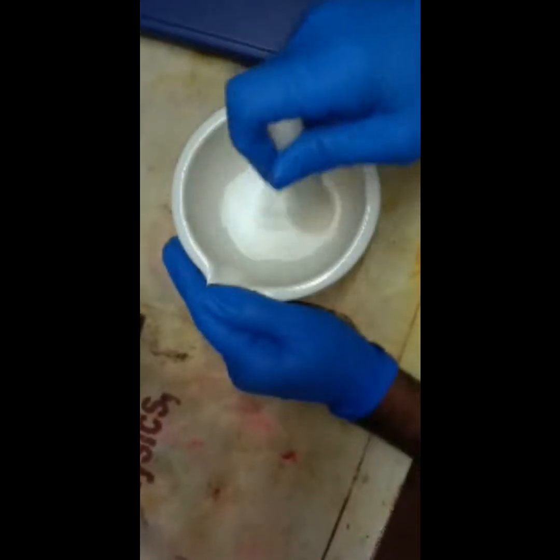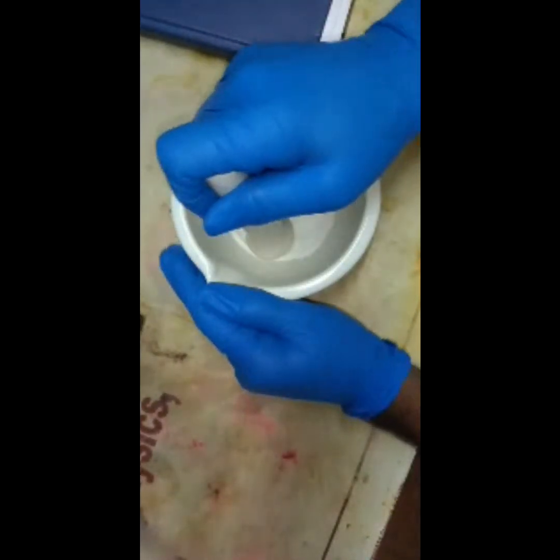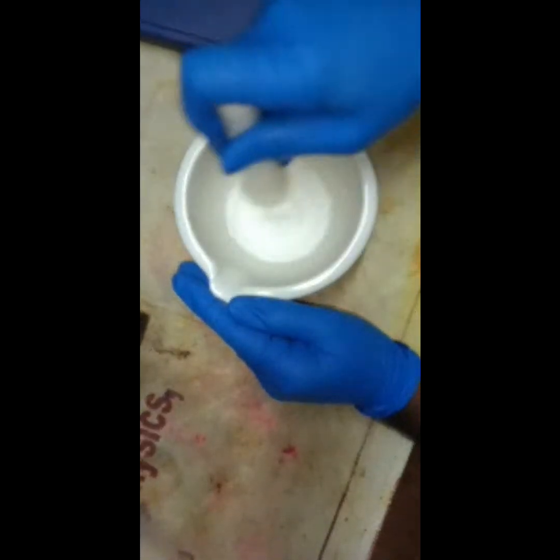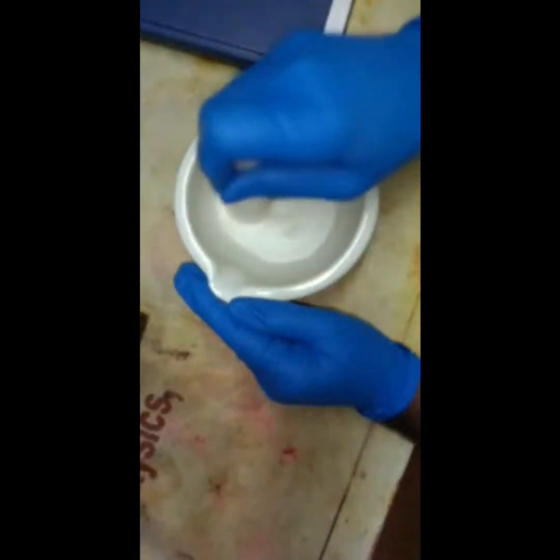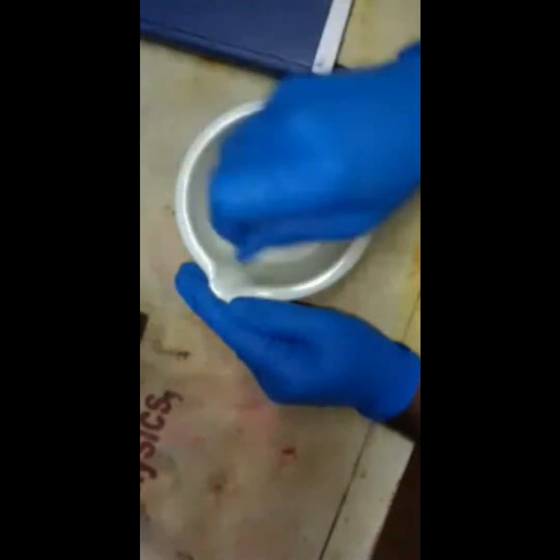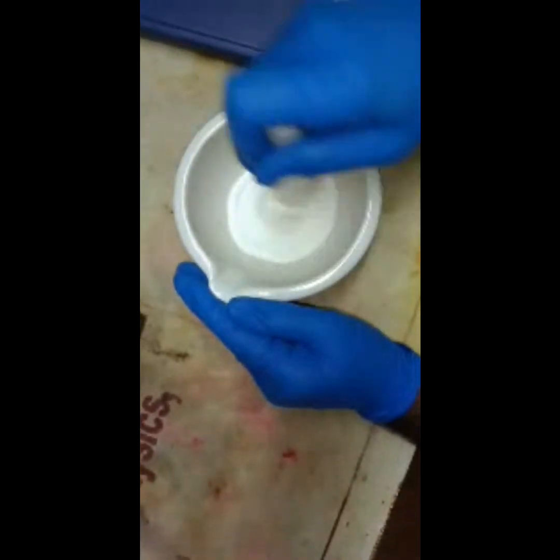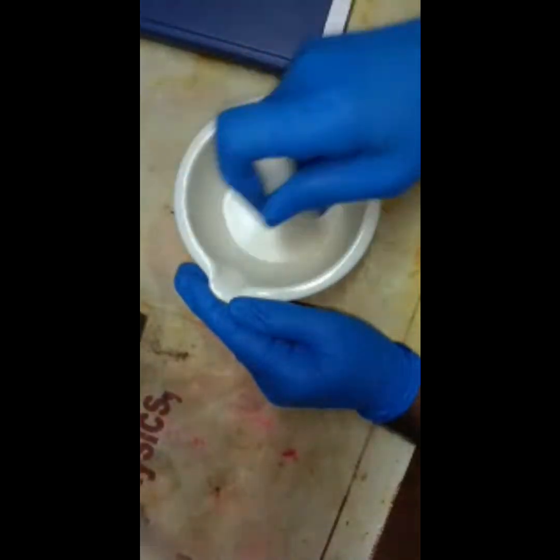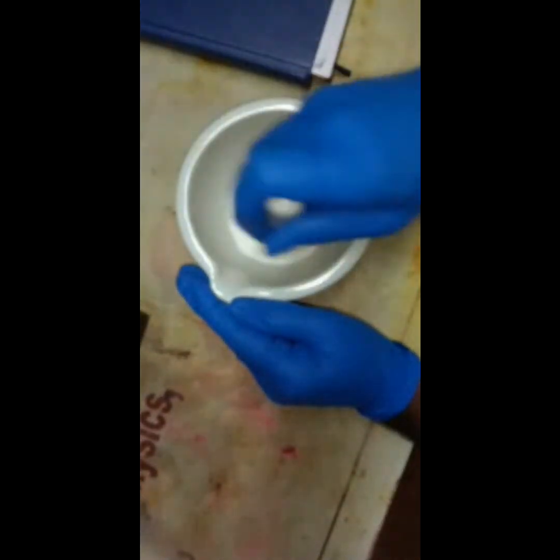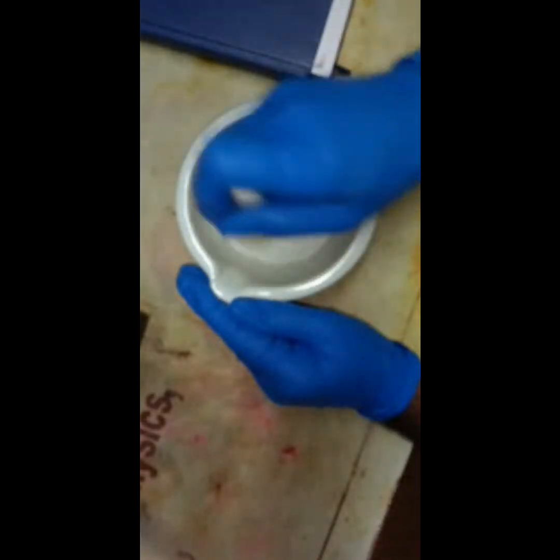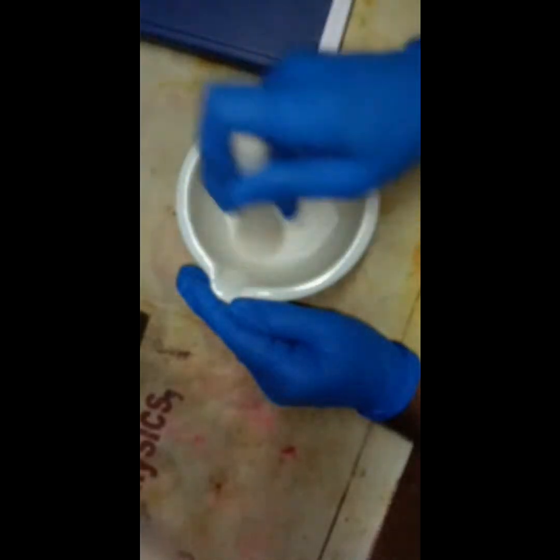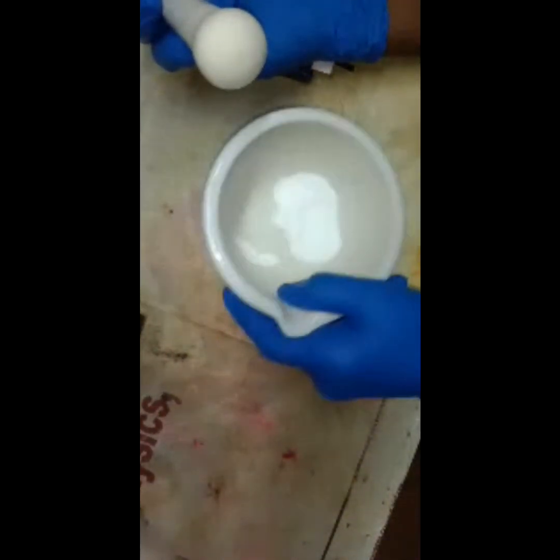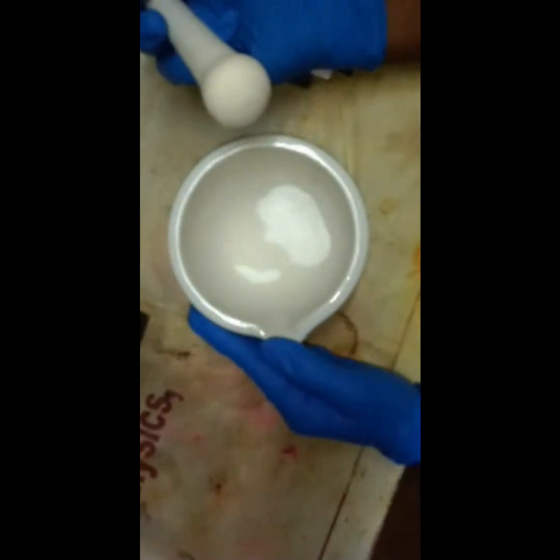Observe the samples clearly. Finally you can get the product, this powder sample, from the nanoparticle synthesis method.